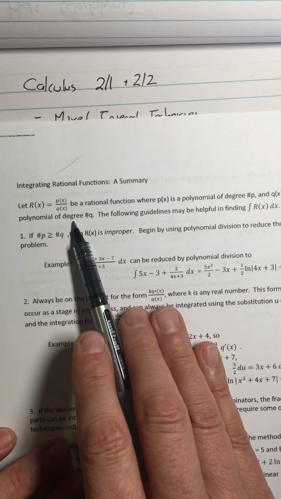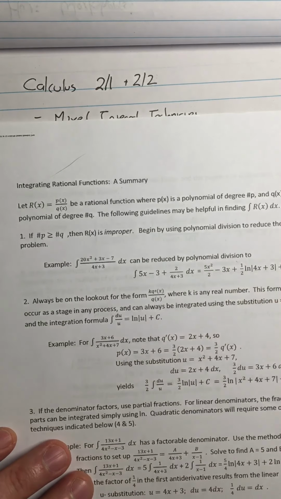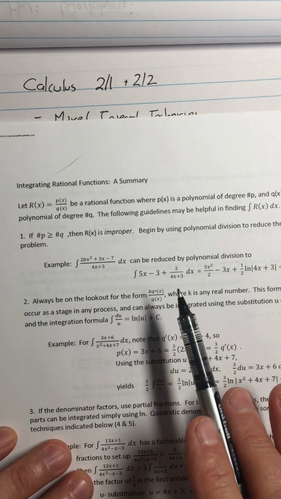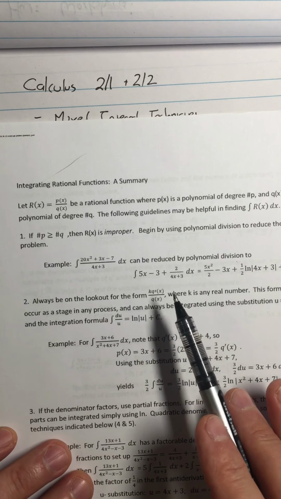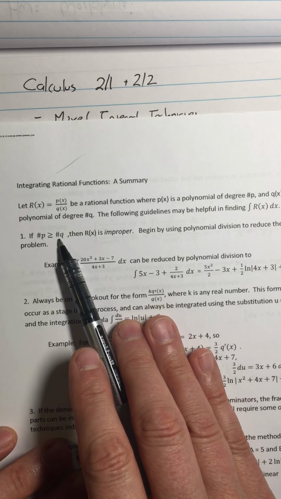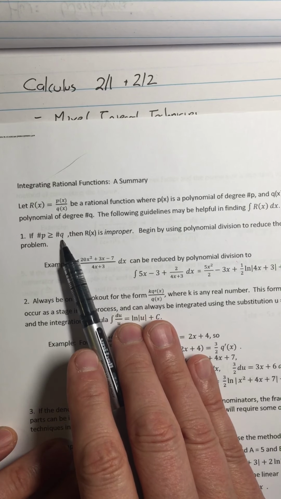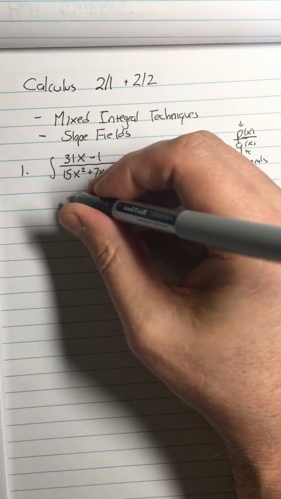Hashtag q is the degree of q. Hashtag p is the degree of p. I made that up. That's not a standard notation, but I got tired of writing out the word degree. So first let's look and see if the degree of the numerator is greater than or equal to the degree of the denominator. So that's our first question.